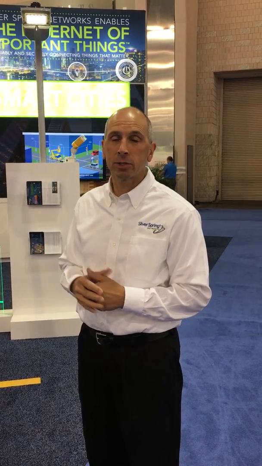Hi, I'm Dan Evans with Silver Spring Networks, and today we're demonstrating one of the smart city applications that we are able to deploy on a Silver Spring network along with a street lighting solution.